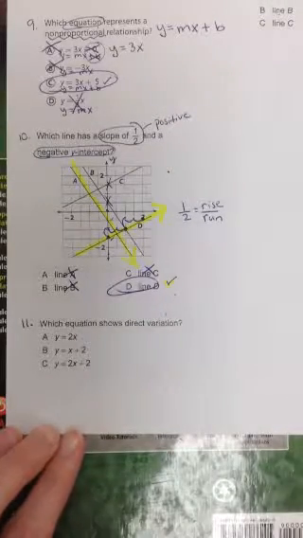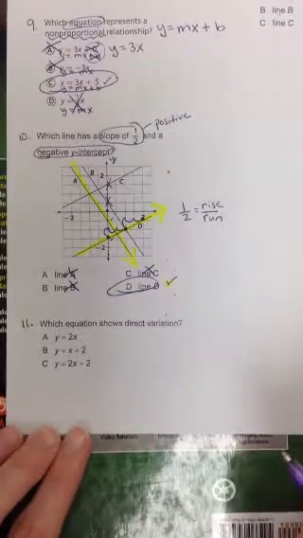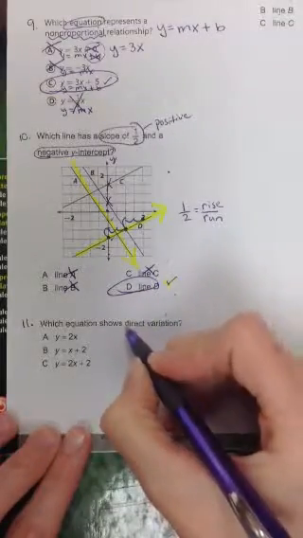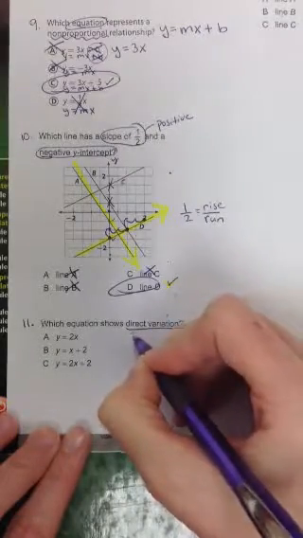Hey guys, we're still working on Unit 4, Test Review. Now we're starting with problem number 11. Which equation shows direct variation? Remember in our notes we talked about direct variation. This means proportional.